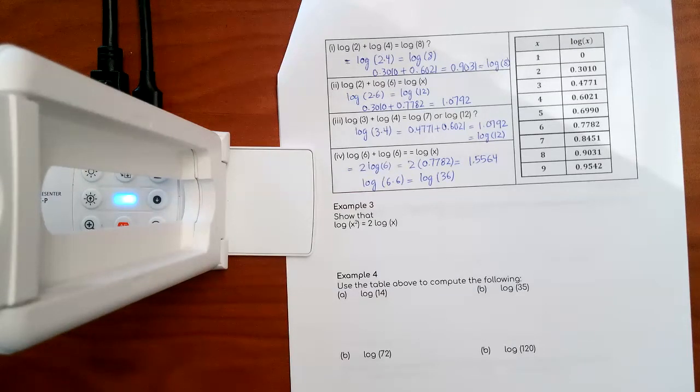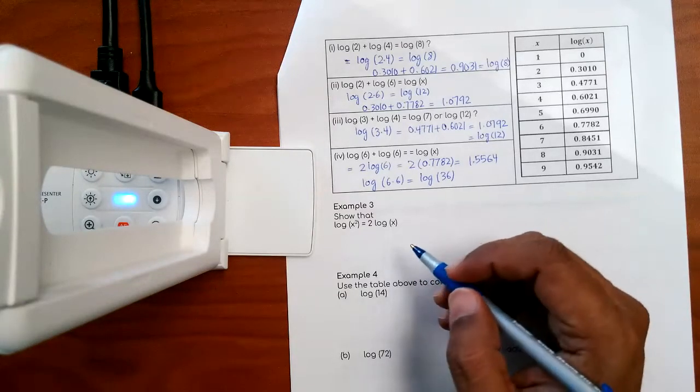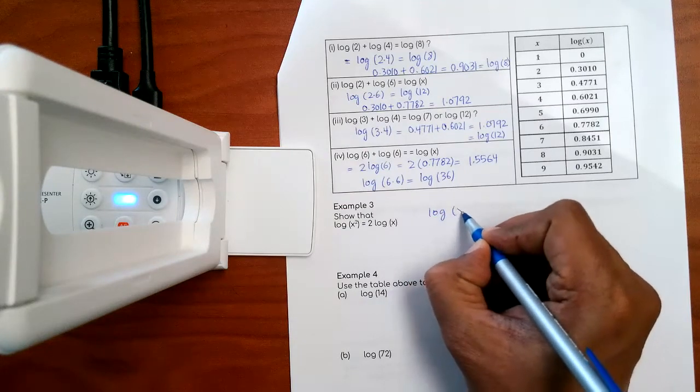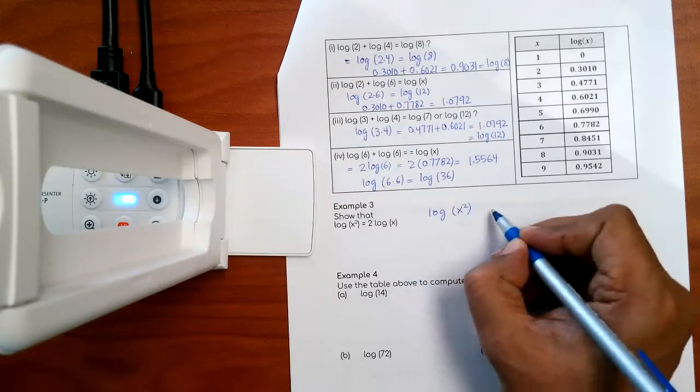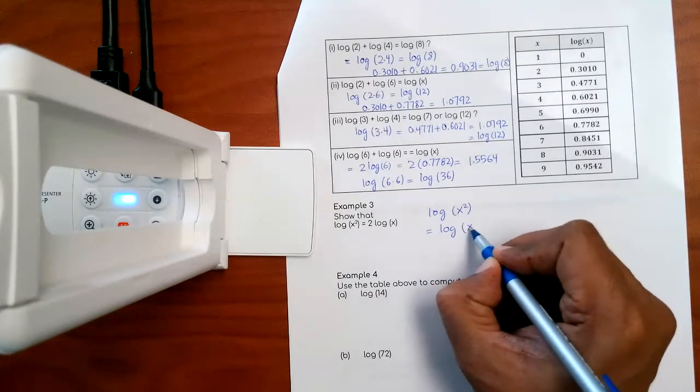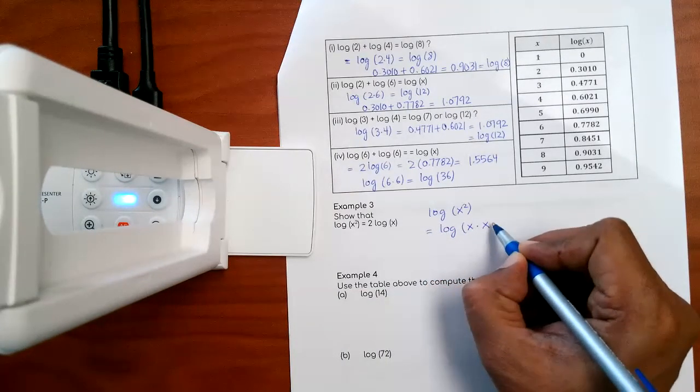Show that log of x squared is equal to 2 log of x. Okay, so if we have log of x squared, then we can write this as log of x multiplied with x.